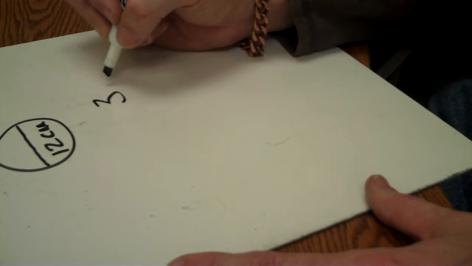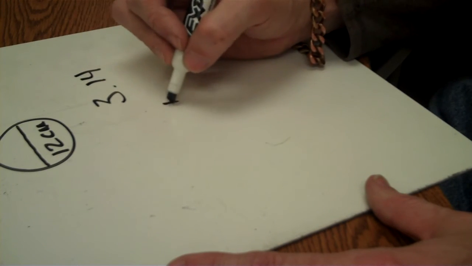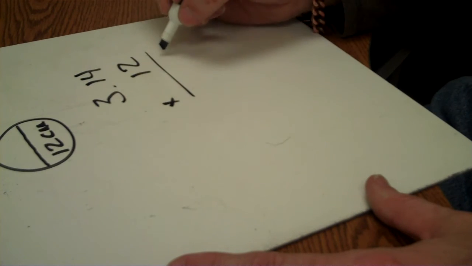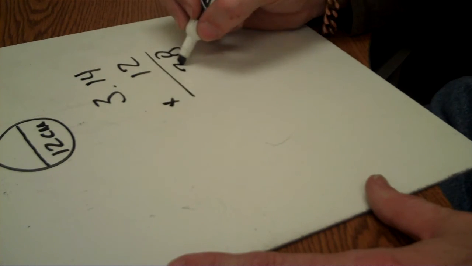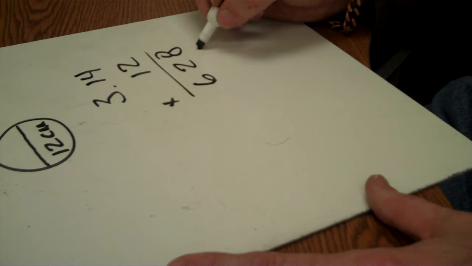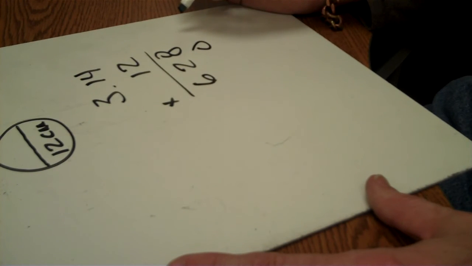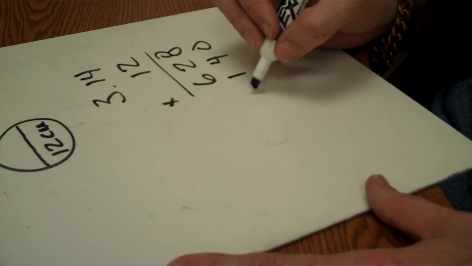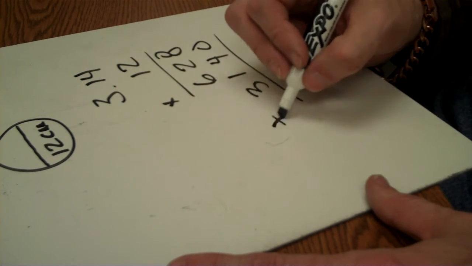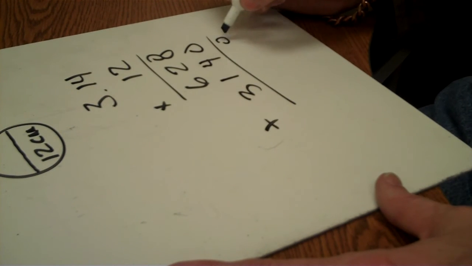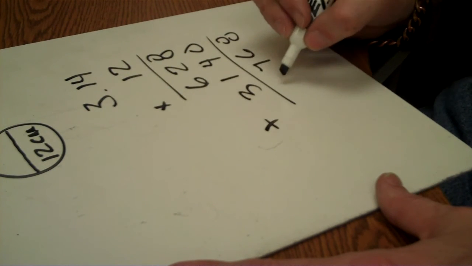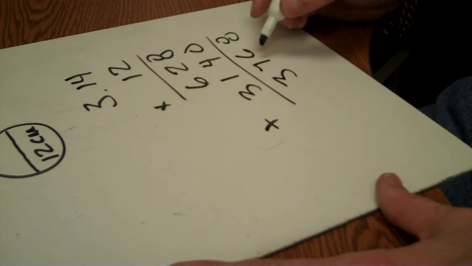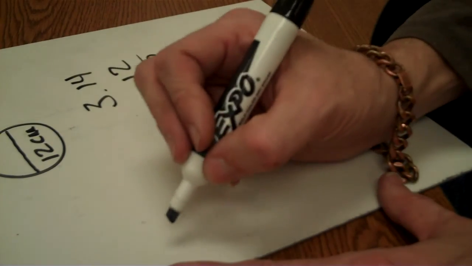I just have to work that out. 3.14 times 12, and here we go. 2 times 4 is 8, 2 times 1 is 2, 2 times 3 is 6. I have to put a 0. Then 1 times 4 is 4, 1 times 1 is 1, 1 times 3 is 3, and then add those up: 8, 6, 7, 3. Deal with the decimal, 2 over, 2 over.